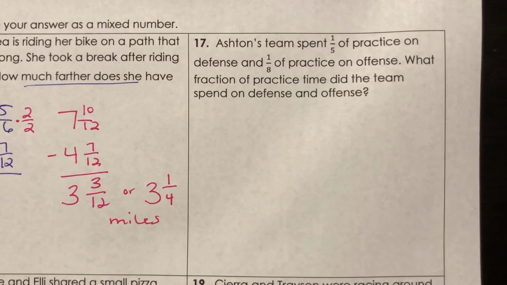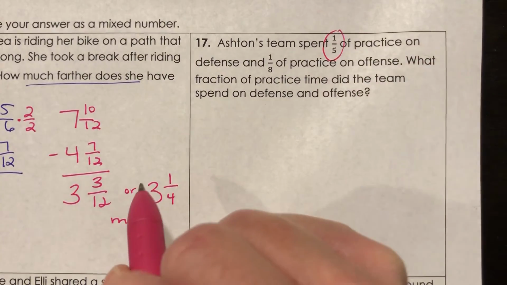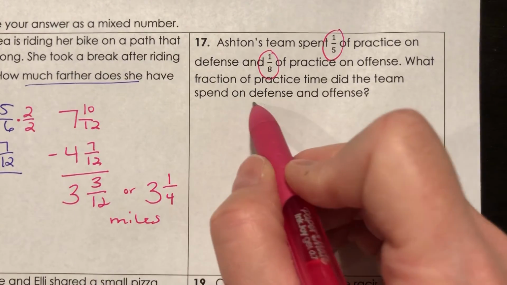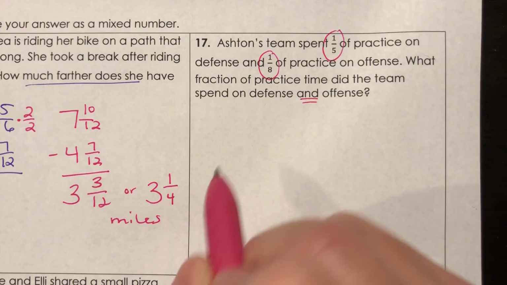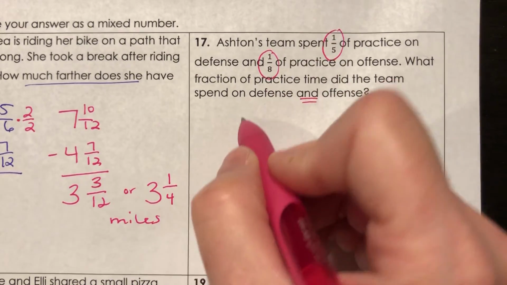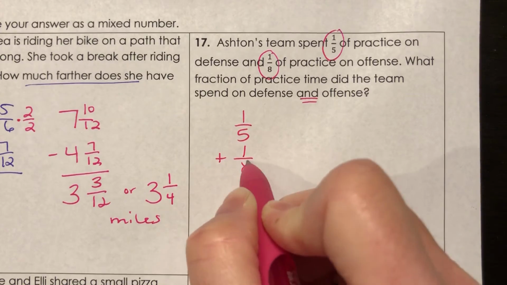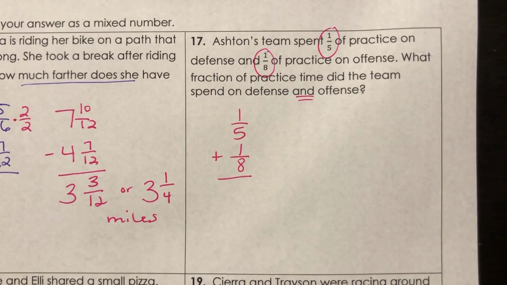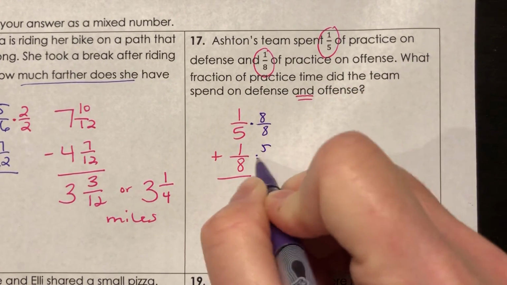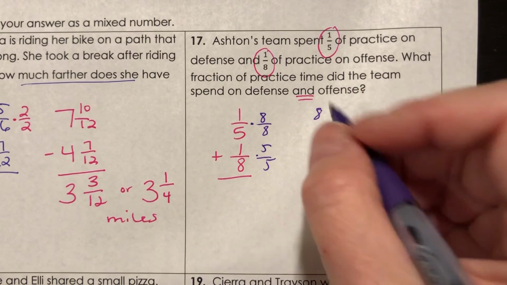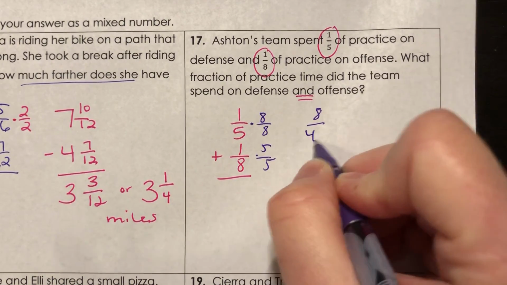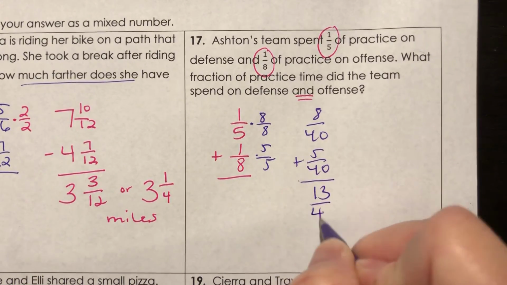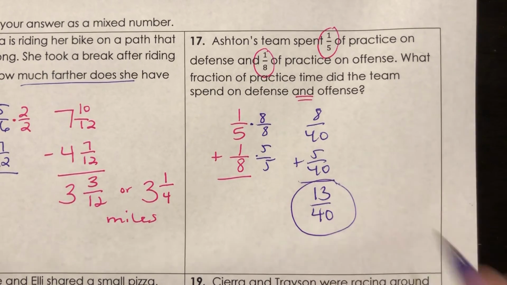All right, number 17. Ashton's team spent 1/5 of practice time on defense and 1/8 of practice on offense. What fraction of practice time did the team spend on defense and offense? So that means I want to know all together. So we should be adding 1/5 and 1/8. 5 is not a factor of 8, so I would go ahead and I would multiply this by the opposite fraction's denominator. And now I would have 8 over 40 plus 5 over 40. And 8 plus 5 is 13. So we'd have 13/40. That's how much time.